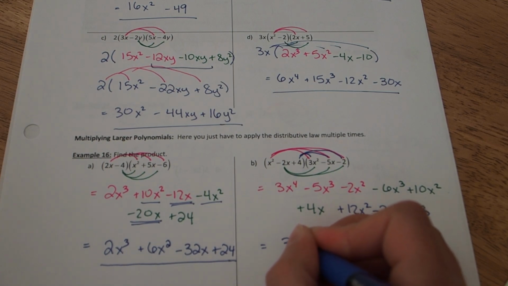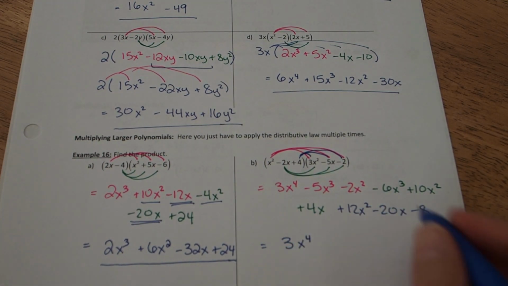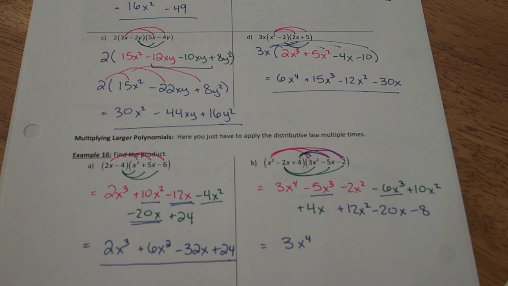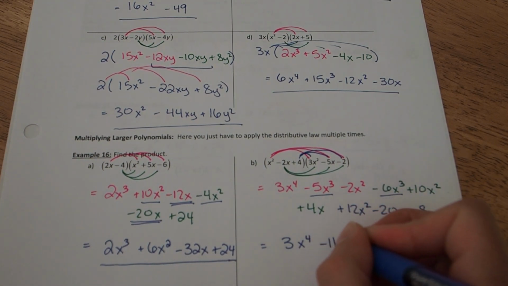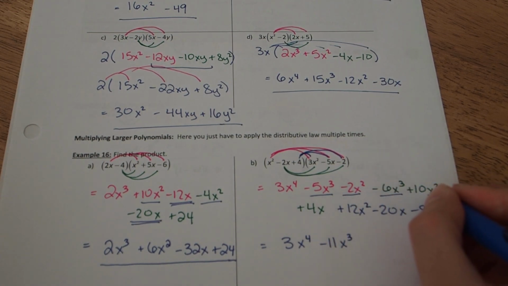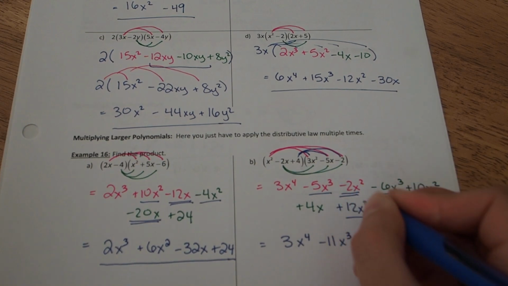There's only one x to the 4th term, so I lead off with 3x to the 4th. For cubic terms, I have to combine negative 5x cubed and negative 6x cubed. So I have negative 11x cubed. For square terms, I have to combine 3 different terms.